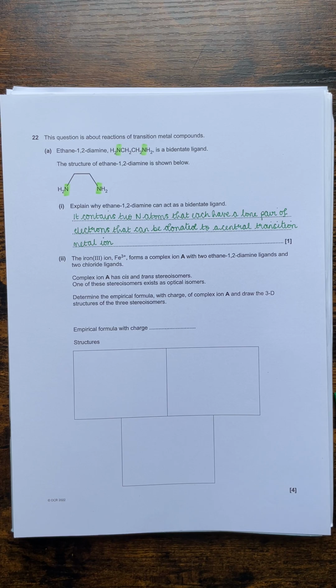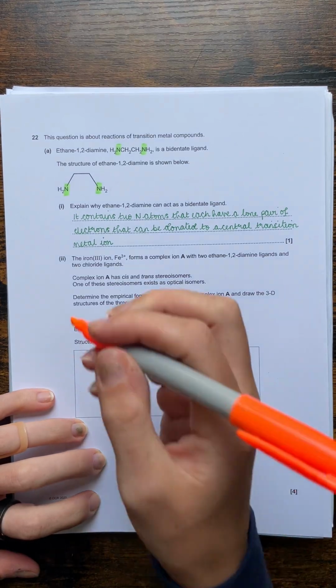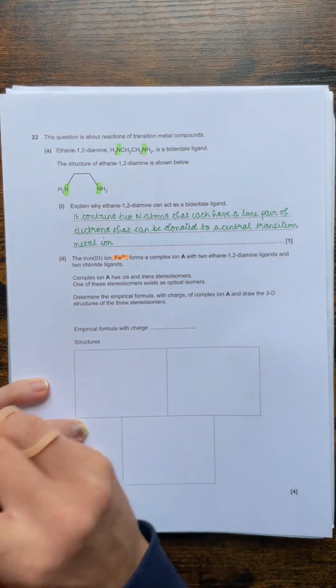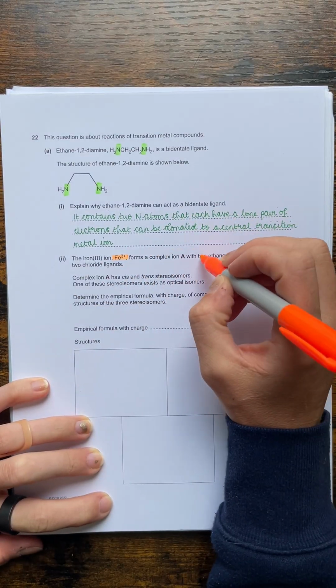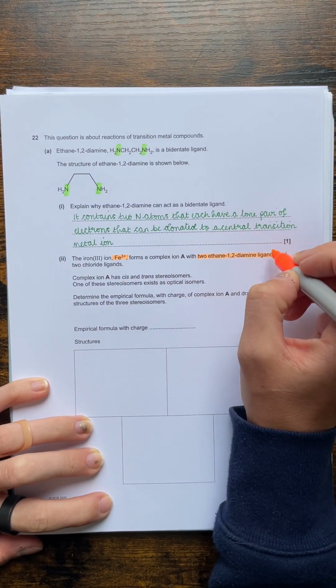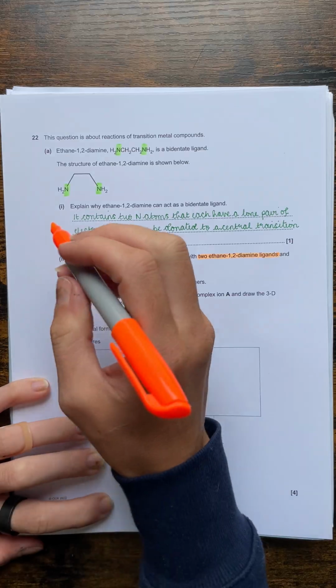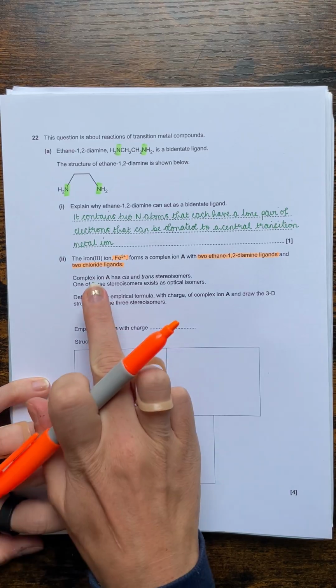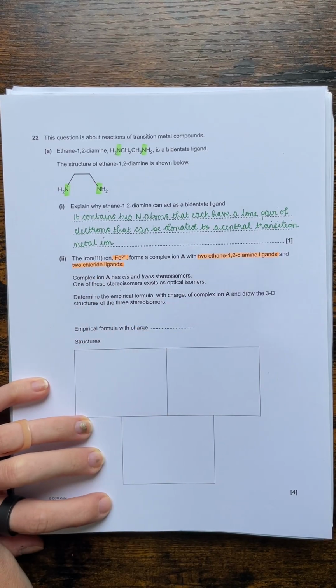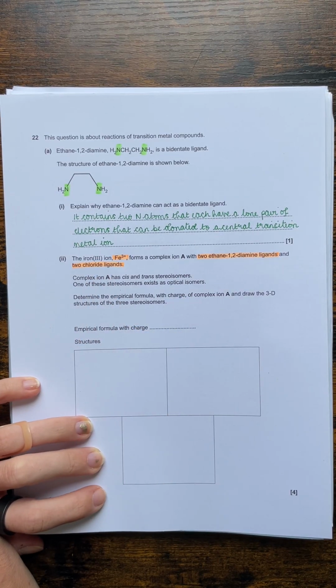Okay. Now, thinking about using this bidentate ligand, it says the iron 3 ion, so that's obviously going to be important, forms a complex ion A that has 2 of these ethane 1,2 diamine ligands and 2 chloride ion ligands. So we've got 2 bidentate ligands, 2 monodentate ligands in our Cl- ions.